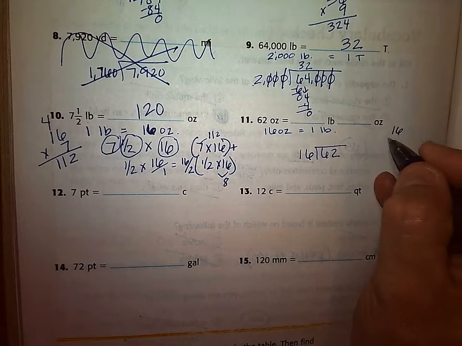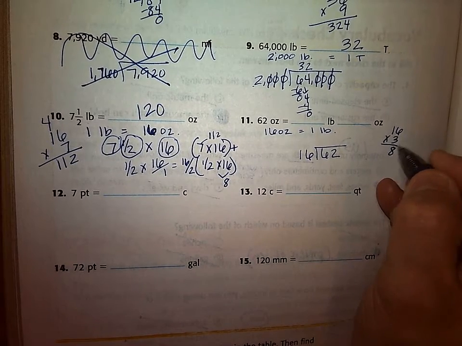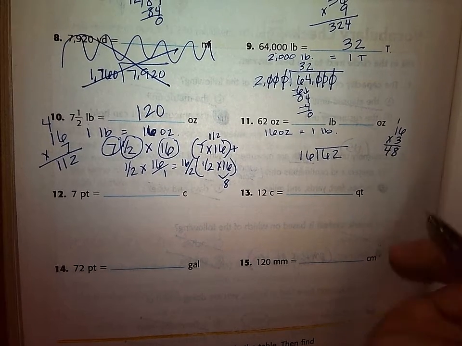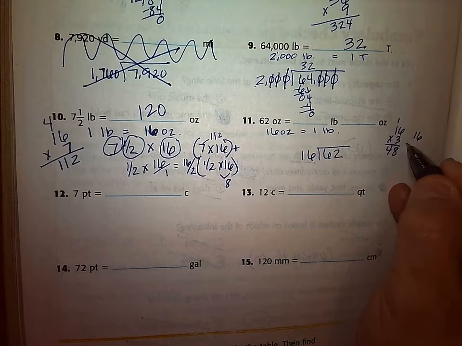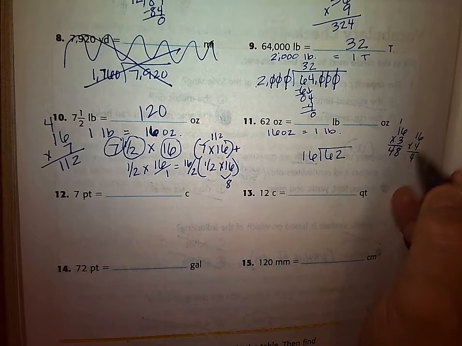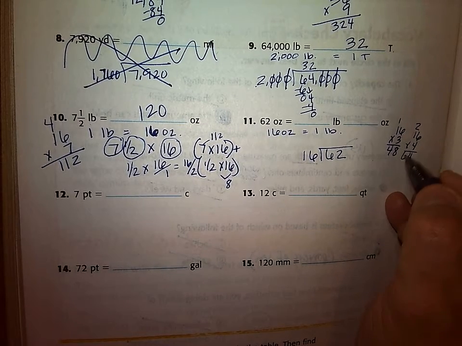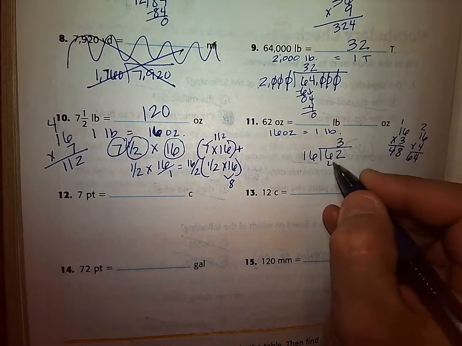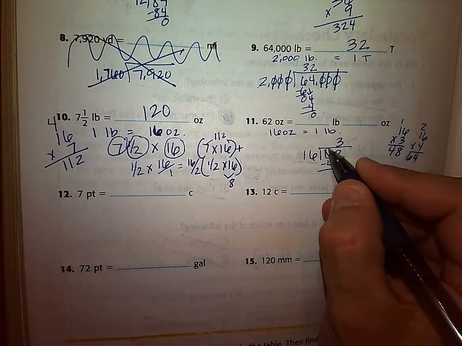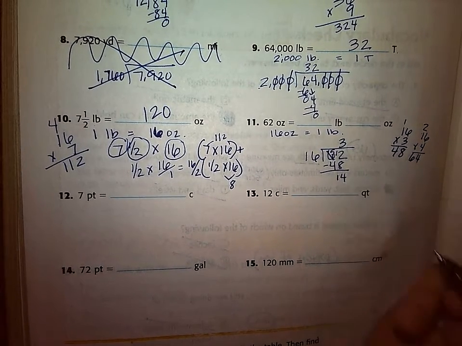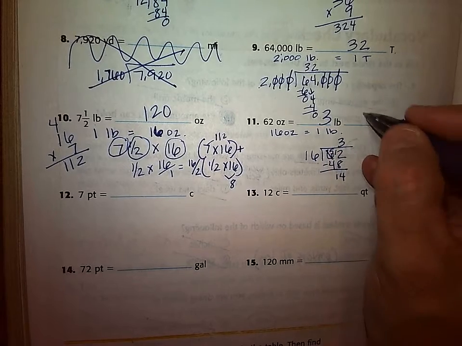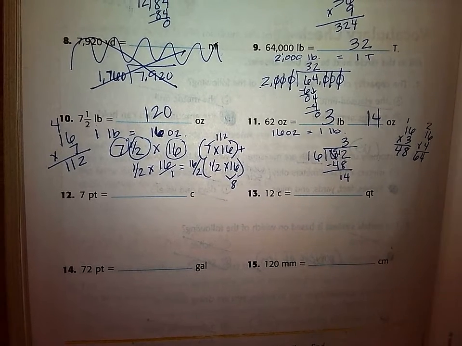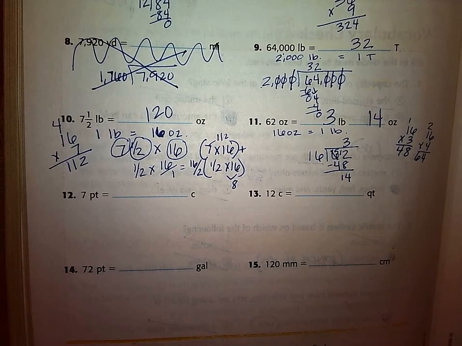Let's do some work on the side. 48. Would another one fit? 16 times 4, 24, 4, 5, 6. Definitely not. Oh, no, it just went over. So we're going to do 16 times 3, which is 48, and then subtract. We have a 14, so it's 3 pounds, 14 ounces.